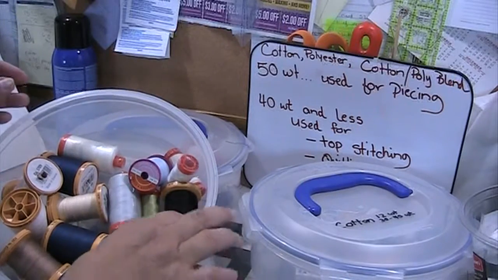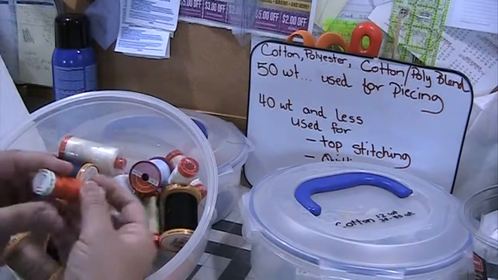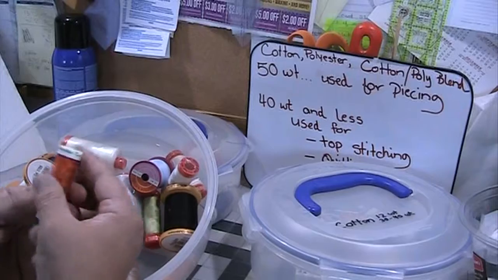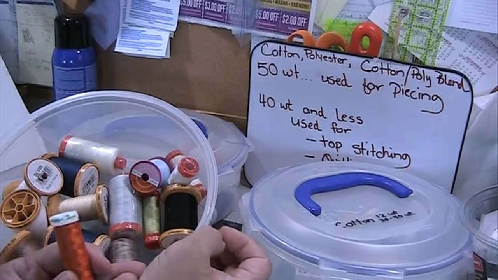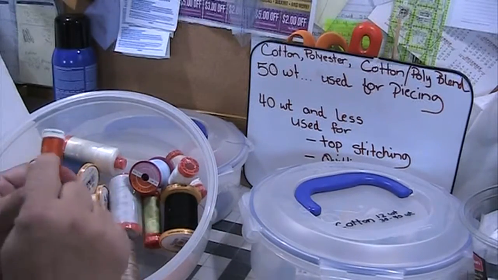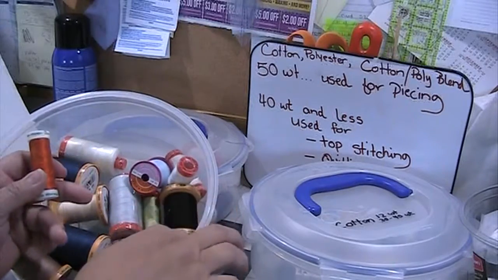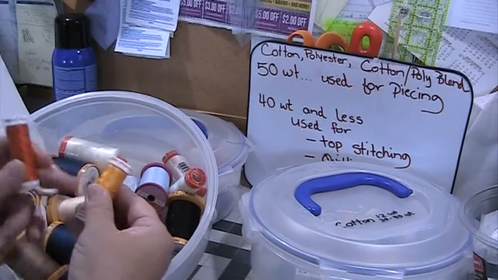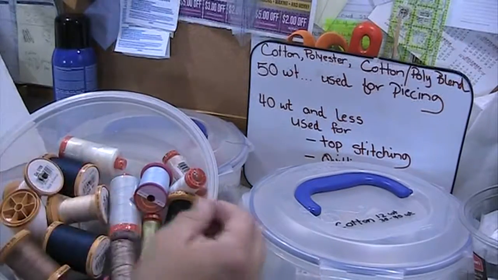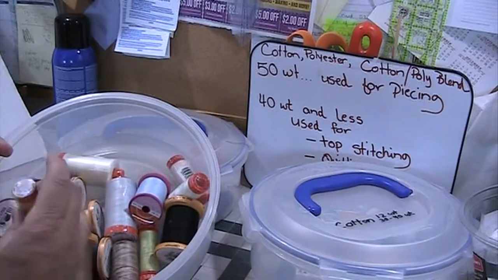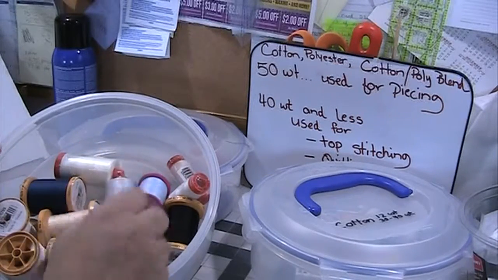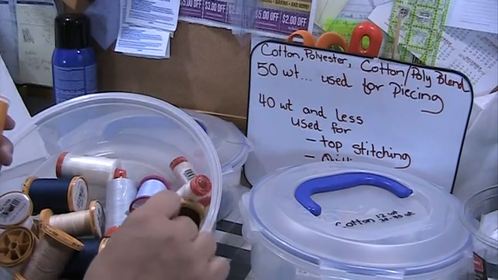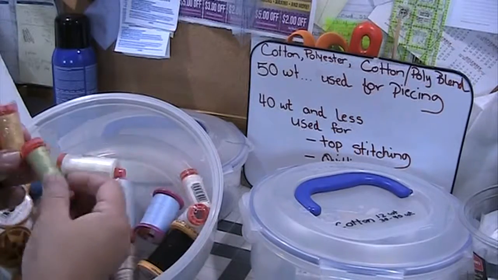Another brand that I have is Mettler, M-E-T-T-L-E-R. This is another brand that I got right after Gutermann, just to see how it was. It was pretty decent, a little bit of dust on it, but it had some nice colors, so I decided to go with that. For the most part, in my 100% cotton box, I have Gutermann, Aurifil, and Mettler in here, and that one spool of Cotton and Steel.